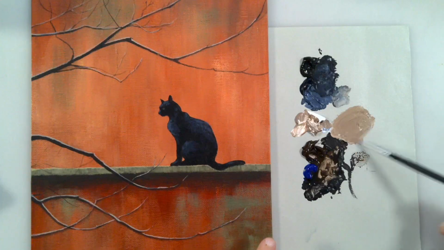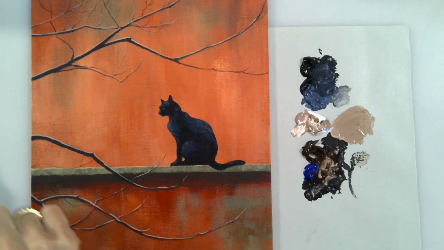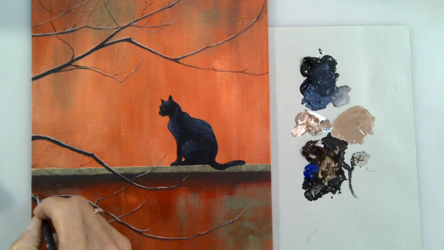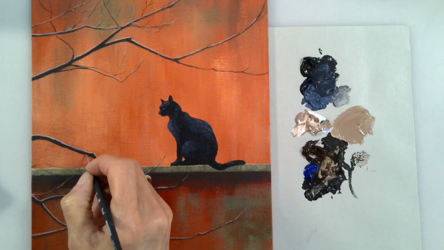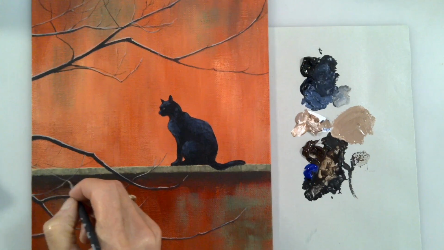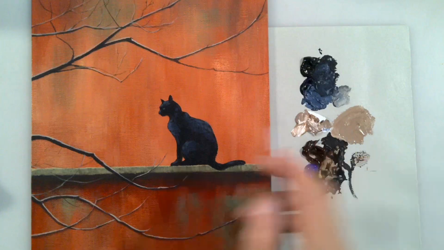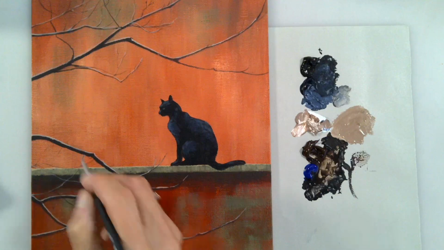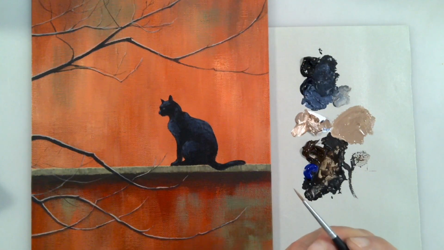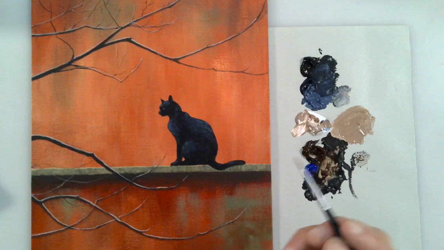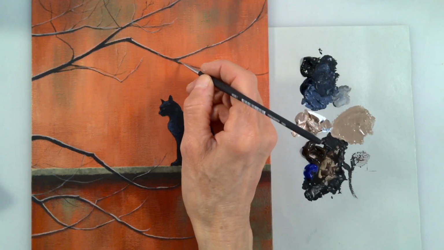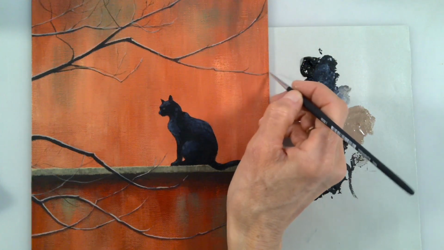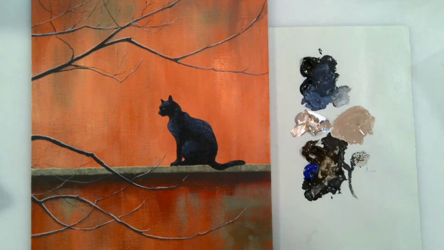And I'm going to add a couple more highlighted branches, but with more burnt umber in them, in this area, because I want them to be there, but I don't want them to be too strong. It's a hint of highlight in here. Okay.